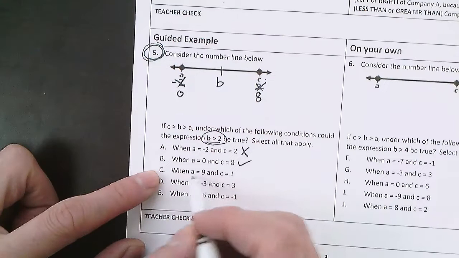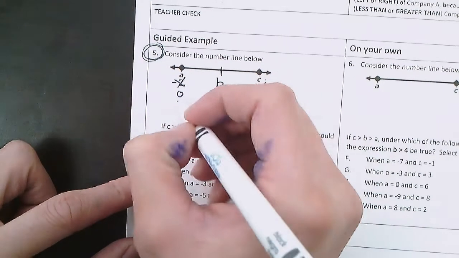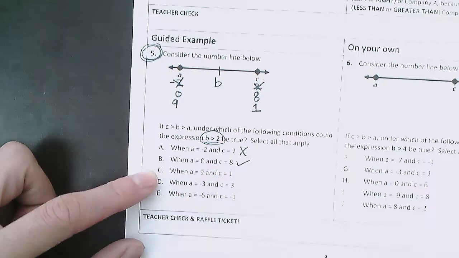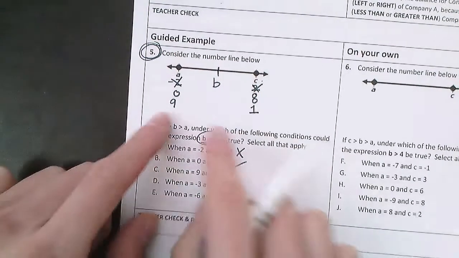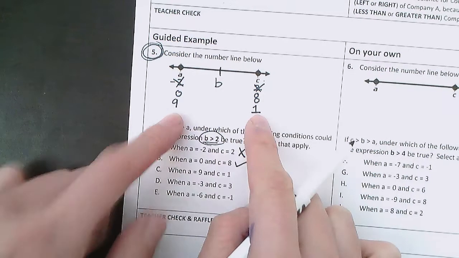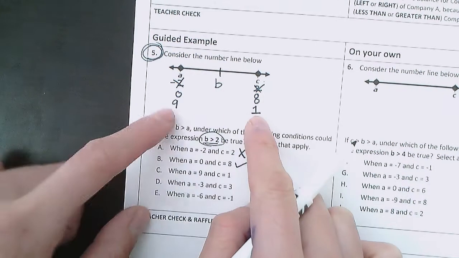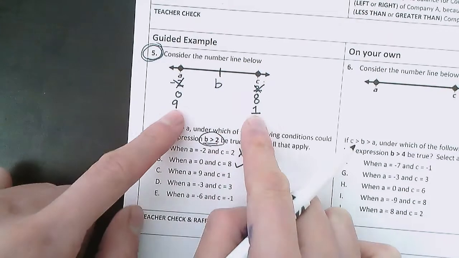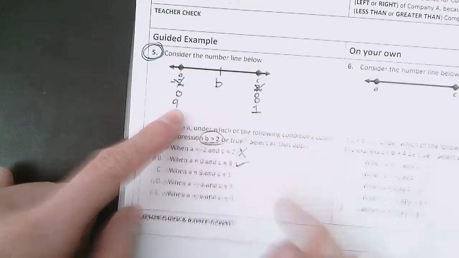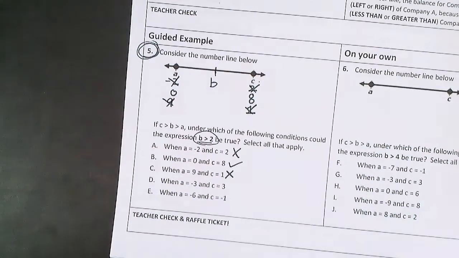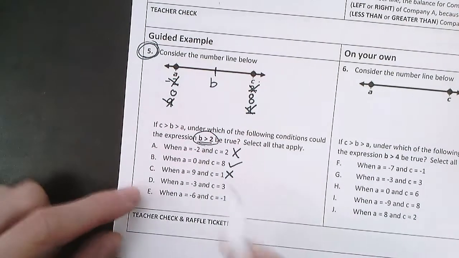Okay, how about when A equals 9 and C equals 1? So if A is 9 and C is 1. Well, already we see something's not quite right because the number on the right side is always supposed to be bigger than numbers on the left side. And in this case, 1 is smaller than 9, so these numbers are actually out of order, so these don't work. And that answer option doesn't work. Let's try the next one.